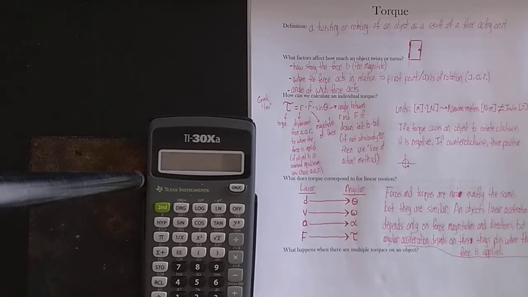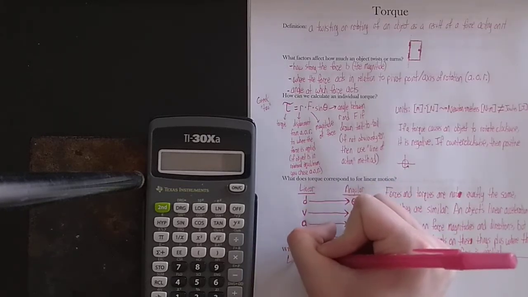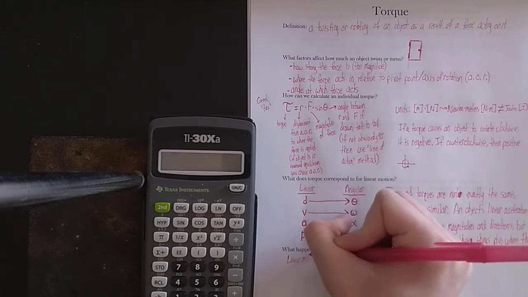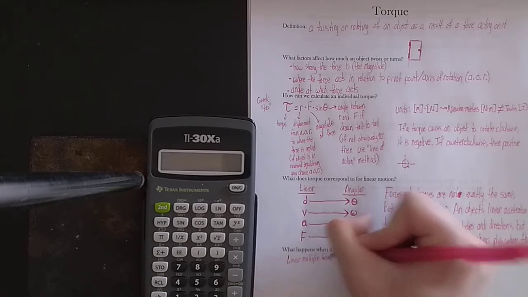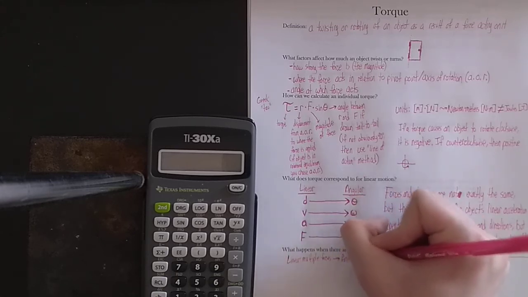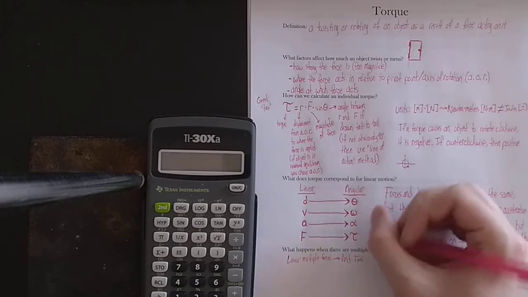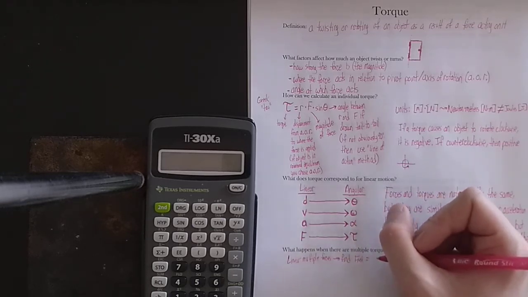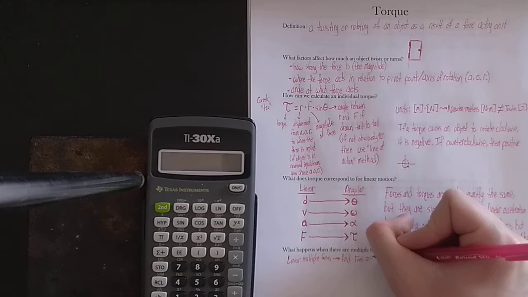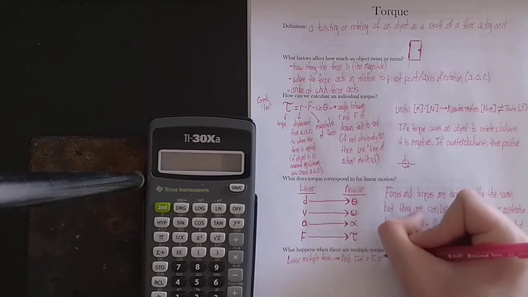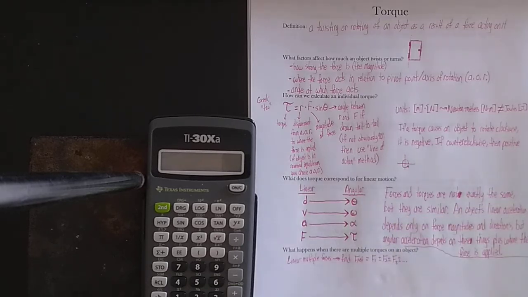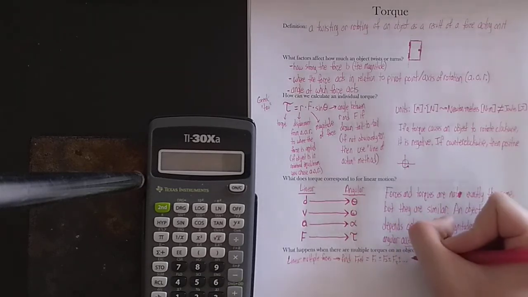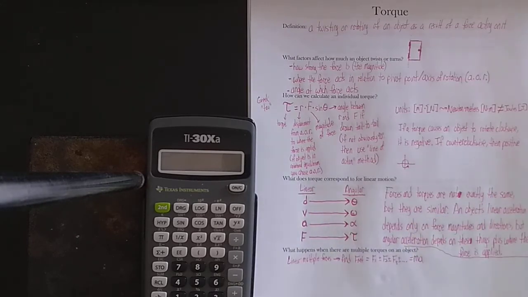Now, what happens when there are multiple torques on an object? Well, back when we learned about forces, if there were multiple forces on an object, that meant that you had to find the net force. And the net force was equal to F1 plus or minus F2 plus or minus F3, etc., however many forces there were, and that ended up being equal to m times a.